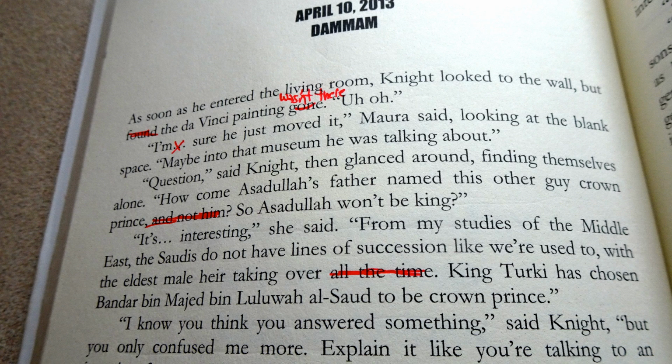The wording in that next paragraph down, this other guy, "crown prince and not him, I thought," "and not him" was unnecessary. The sentence works perfectly while cutting it.